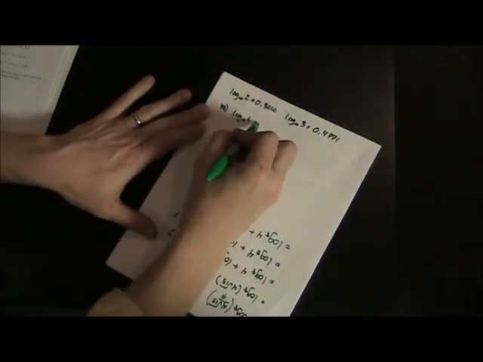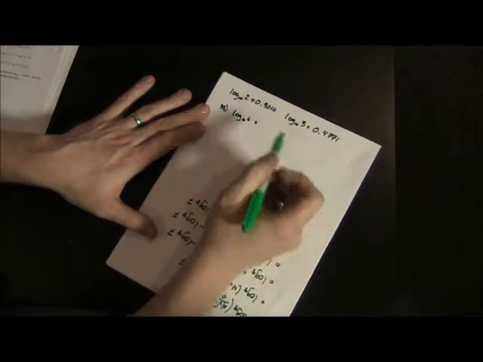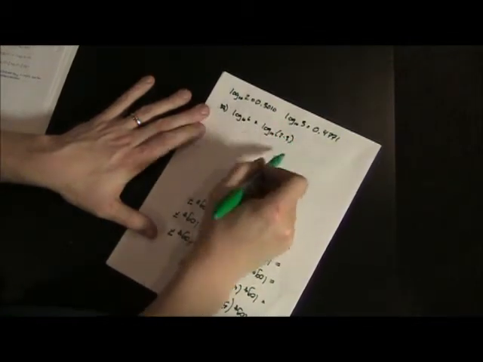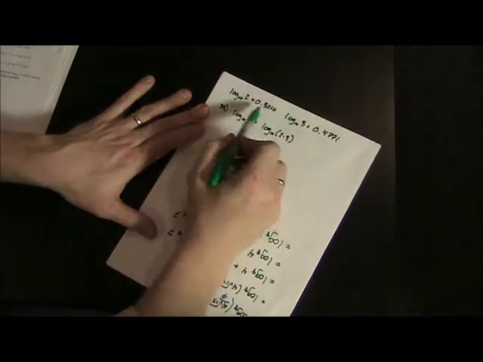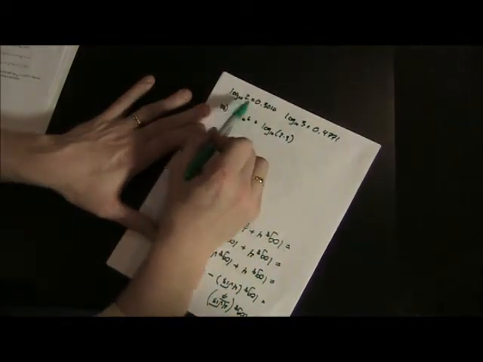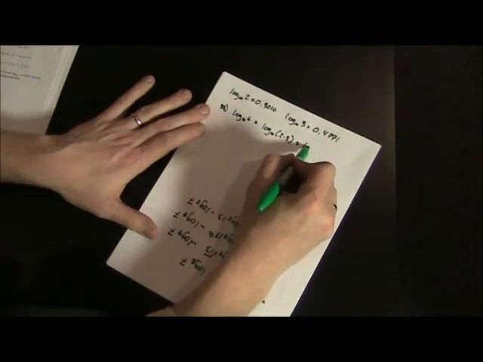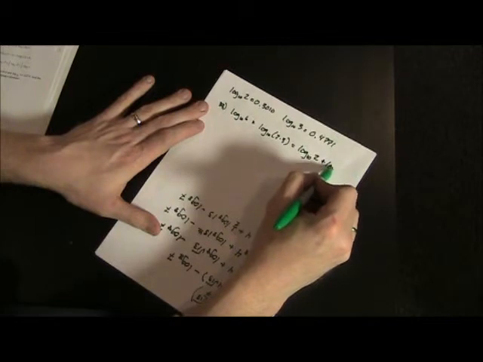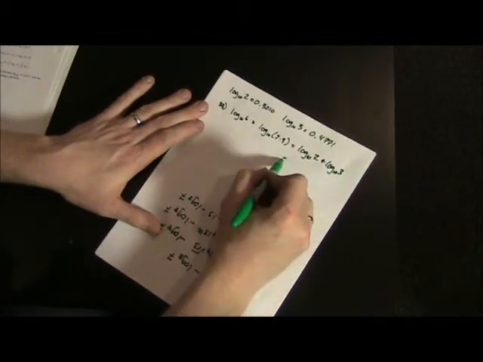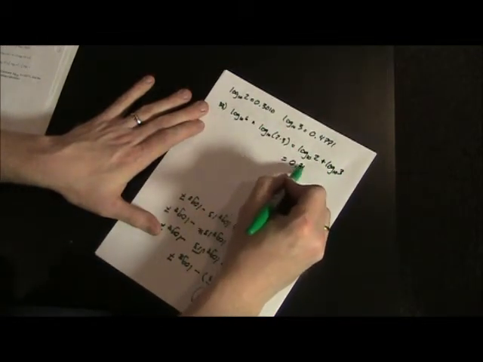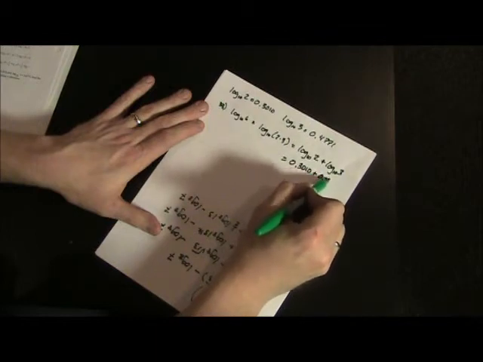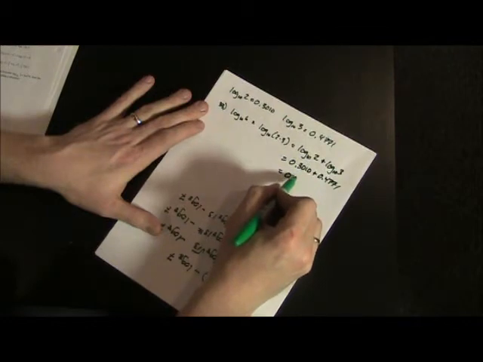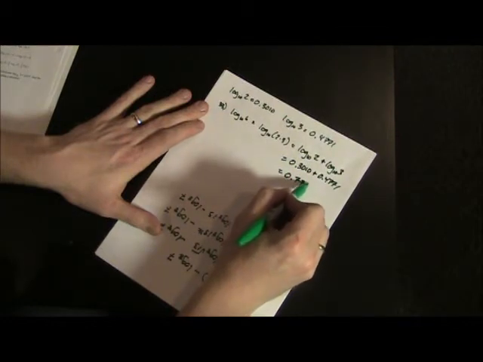Log base 10 of 6, you're going to say, well, how can I write 6 in terms of 2's and 3's? Oh, Mr. Hayes, that's easy. It's 2 times 3. Well, okay, then how can I break that up so there's a log of 2 and a log of 3? Oh, well, that's just going to be, remember, from our properties, Mr. Hayes, log base 10 of 2 plus log base 10 of 3. So then you're going to substitute the values in. So I'm going to get 0.3010 plus 0.4771. So you're going to get the final answer of 0.7781.